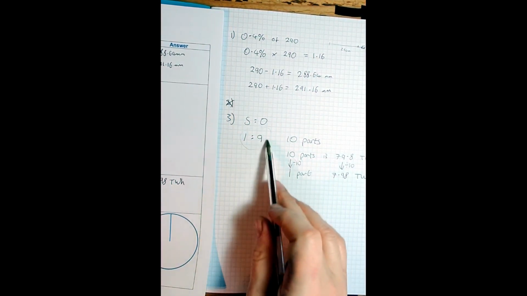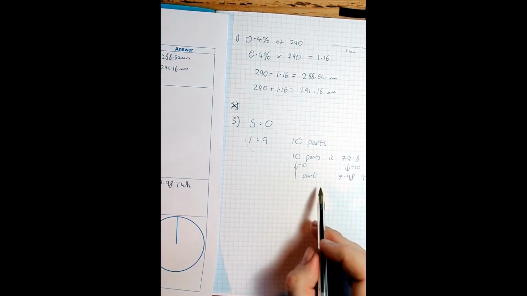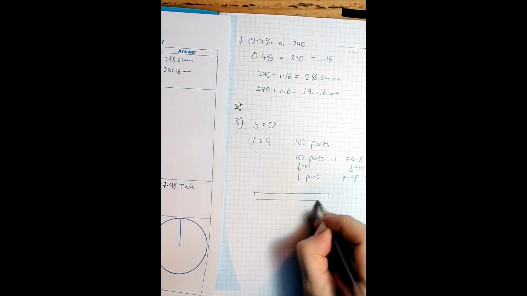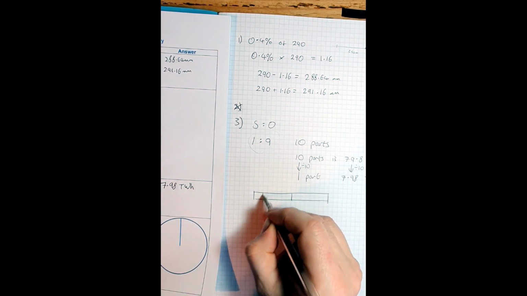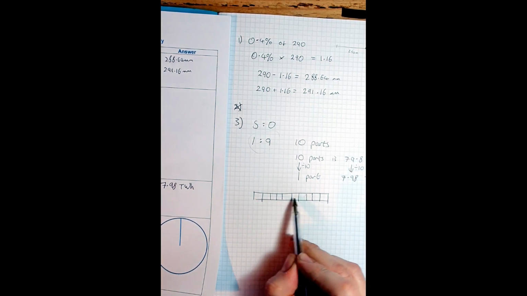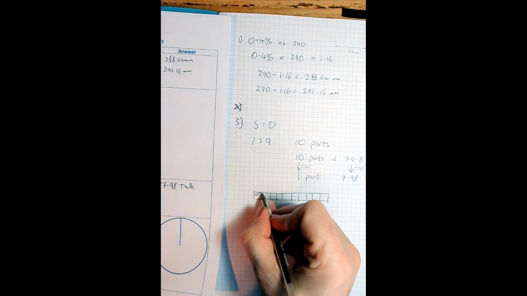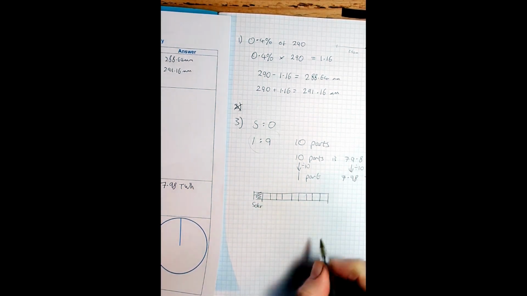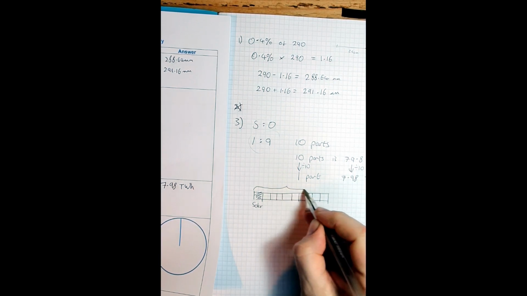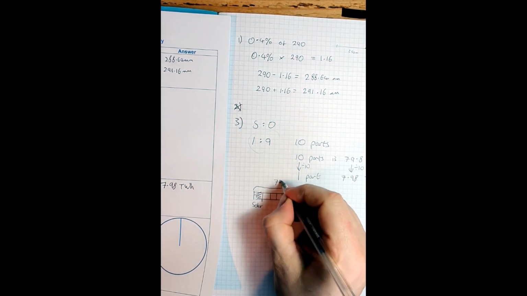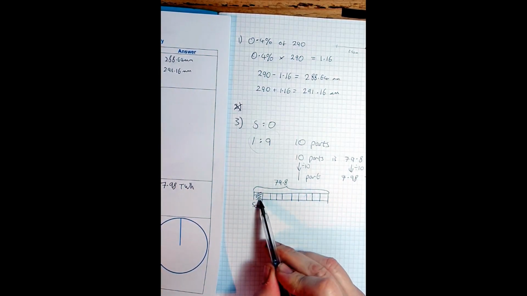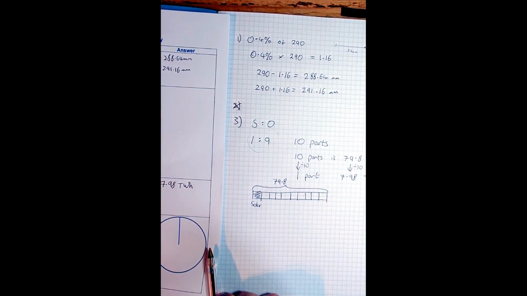Some people prefer to do ratio questions as bar models, and that's fine, I can do that. I've got 10 parts altogether, so I could draw my bar, split into 10, 1, 2, 3, 4, 5, 6, 7, 8, 9, 10, one of which is solar, the rest is other, and it's telling me that I've got 79.8 things altogether, so I can see that to get the solar I need to divide the total by 10.